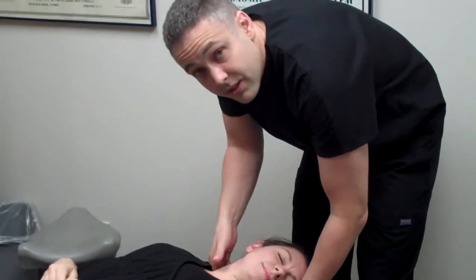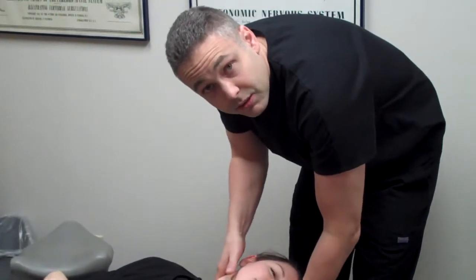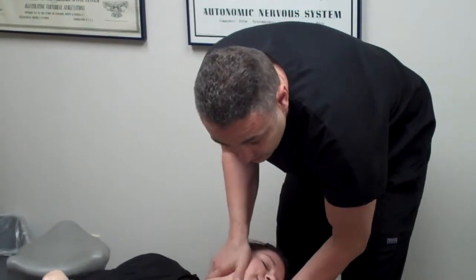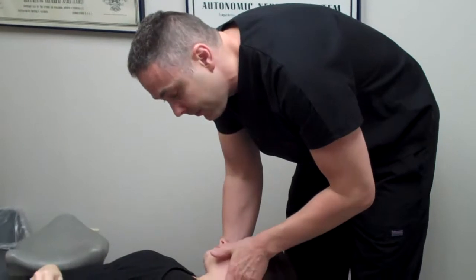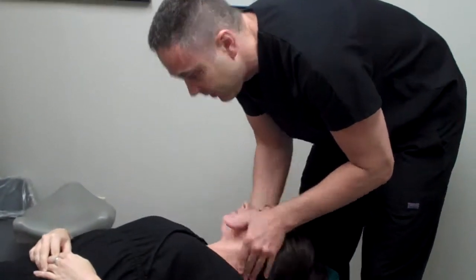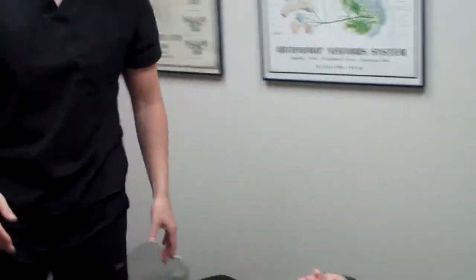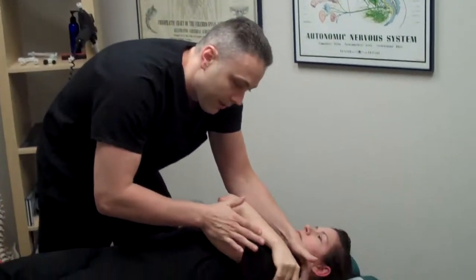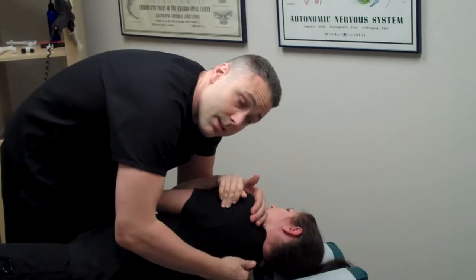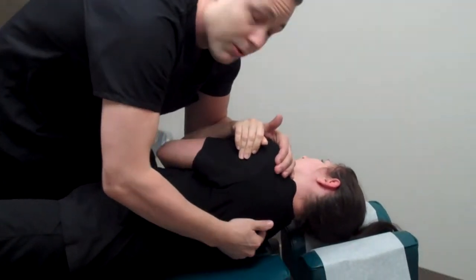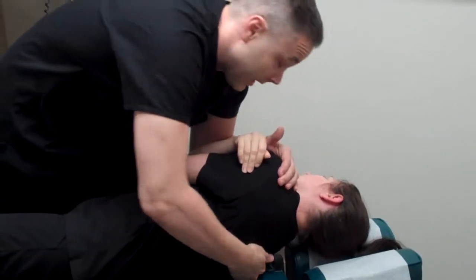We wouldn't necessarily use this manipulation on kids or elderly people, but for someone like Kate, it's perfect because we're able to restore that little bit of motion in there. And we do the same thing on the lower neck here. Good. Excellent. We'll come back to that in a little while with the instrument to fully restore it. But I found that using the manual adjustment first really gets the big problems out of the way, and then we're able to fine-tune it with the instrument later.